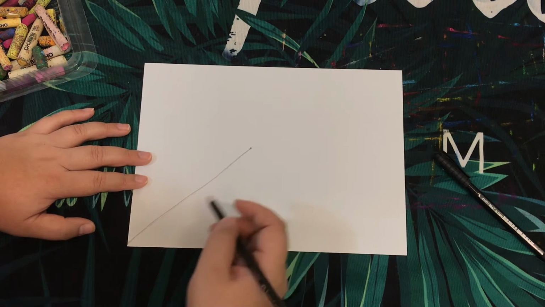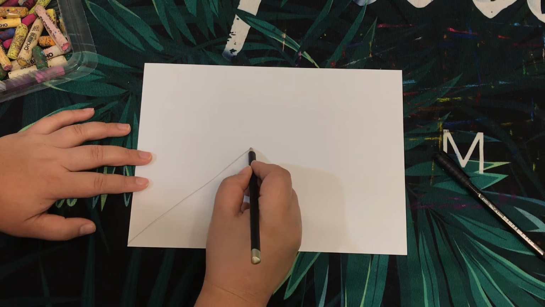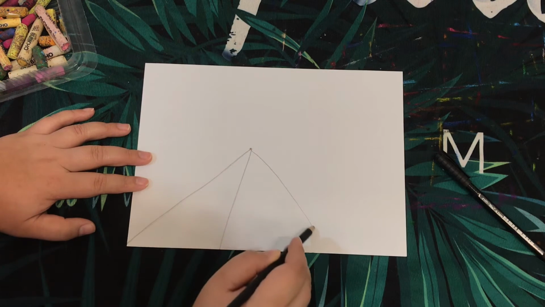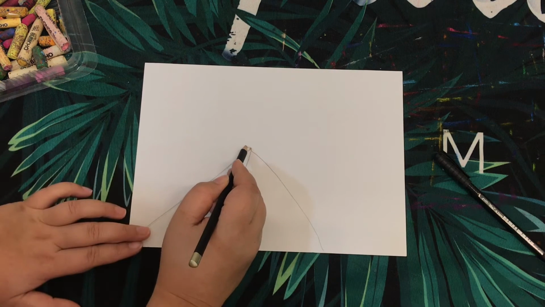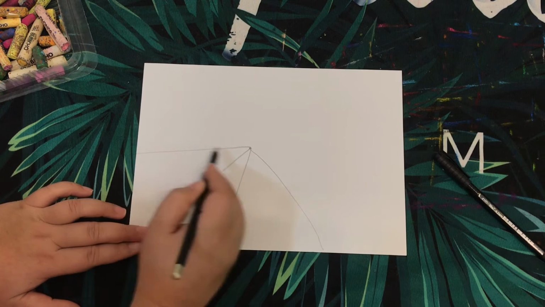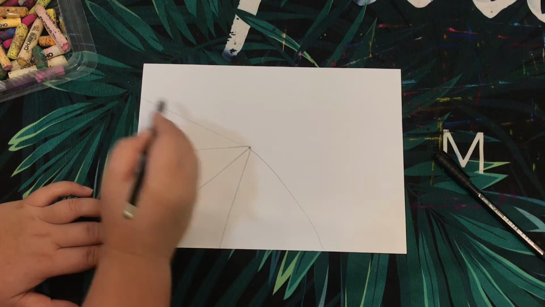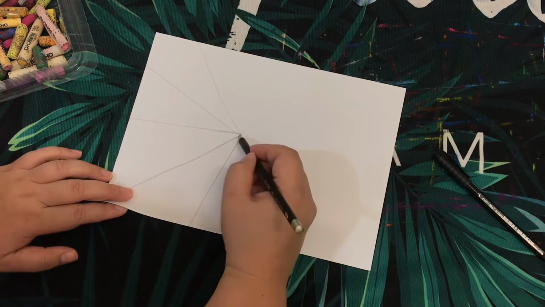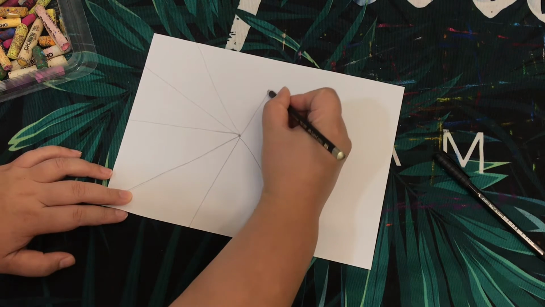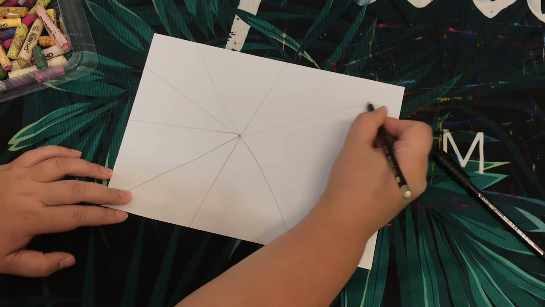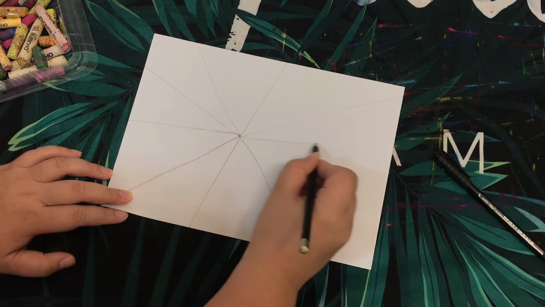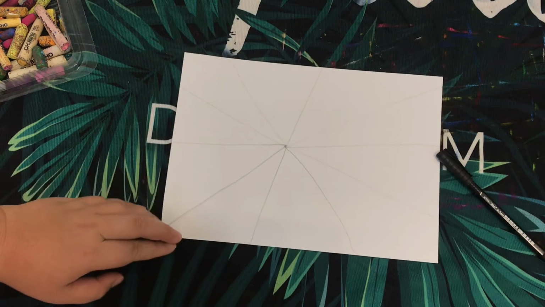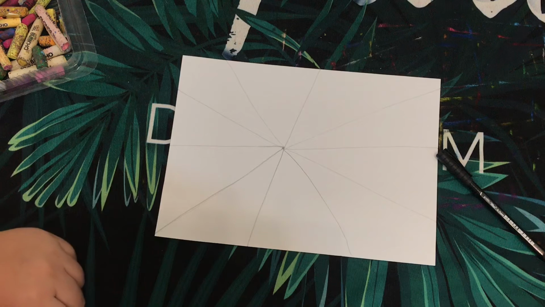Okay, and then after that I have one line over here, and then I'm going to create another line. You don't have to press too hard. Another one. Okay, try to make it as straight as possible. Okay, so as I go to the right side, it should get bigger than those on the left side. Okay, so now you see you have something that looks like a spider web.